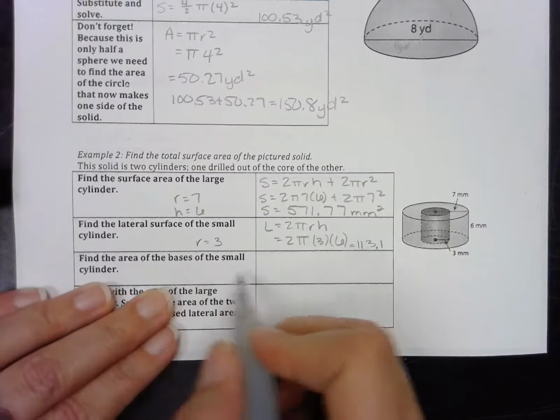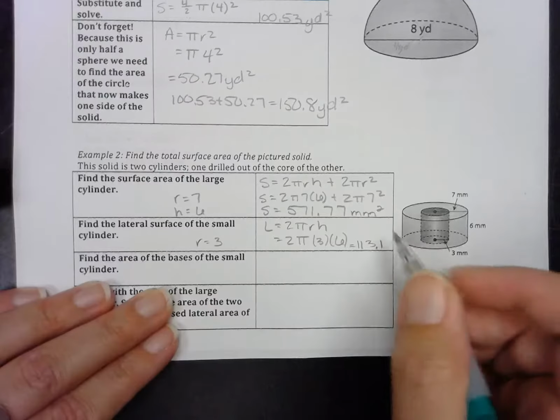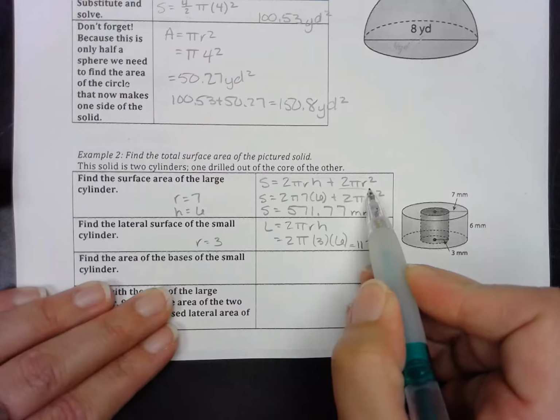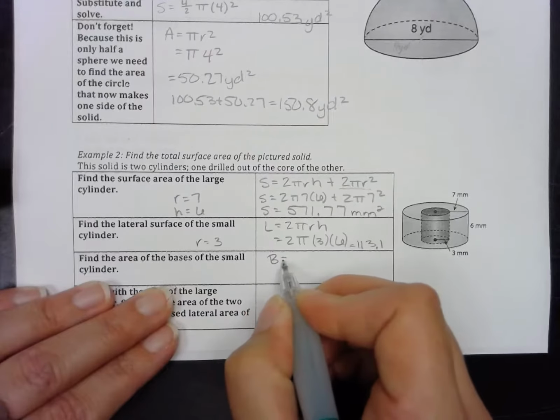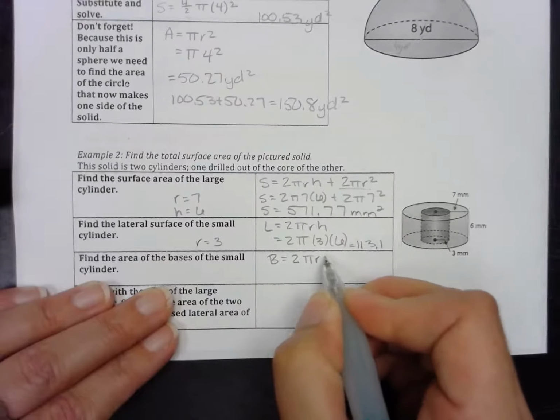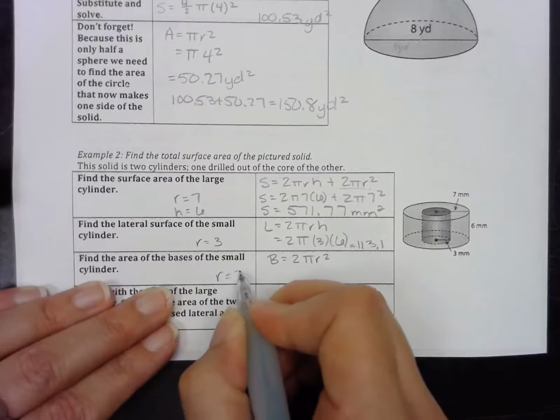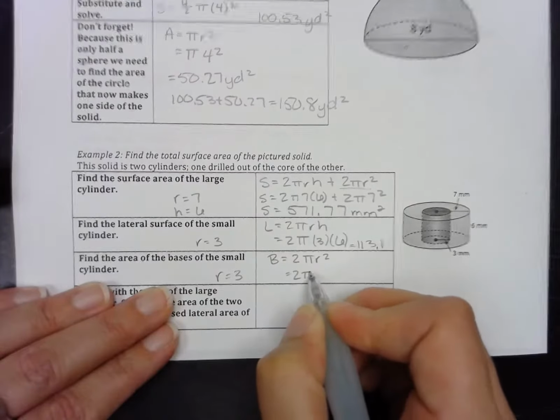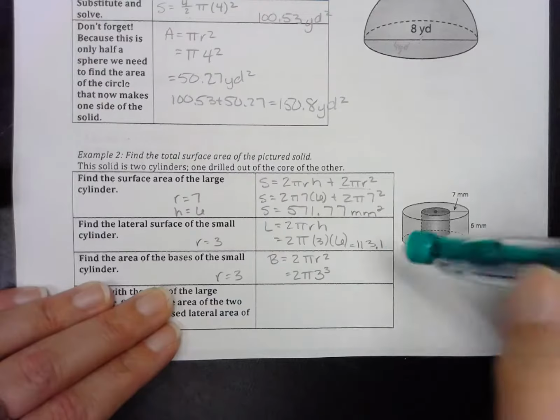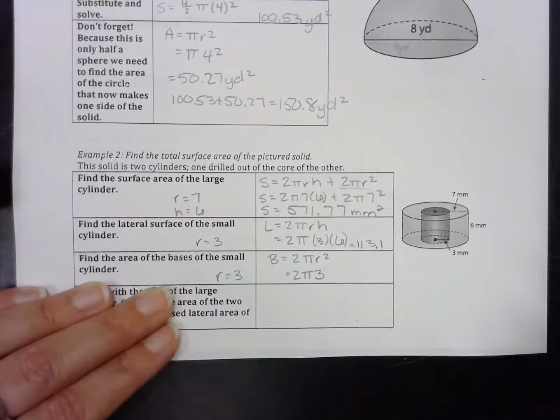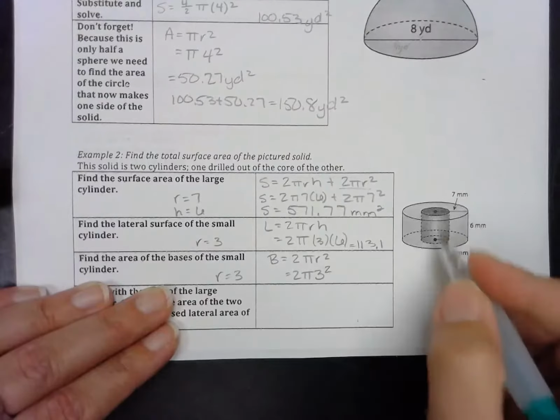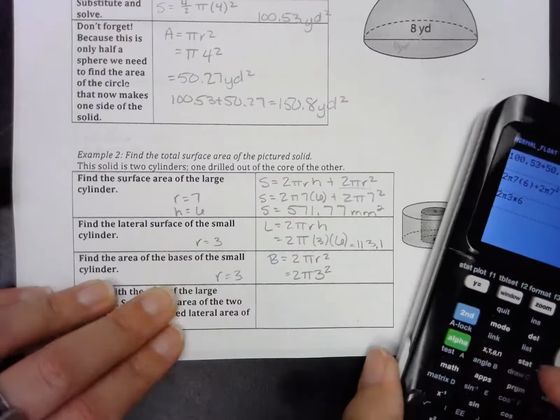Then we want to find the area of the bases. So we're going to go ahead and use this formula because there are two bases to that cylinder. So the area of the bases is 2 pi r squared. R is still 3. Instead of finding the area of just one base and subtracting it, there are two bases, so we need to subtract both of them.